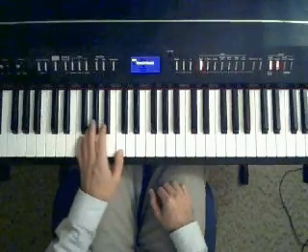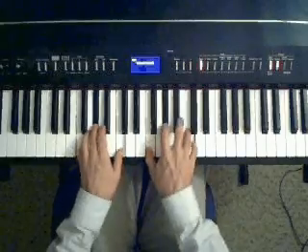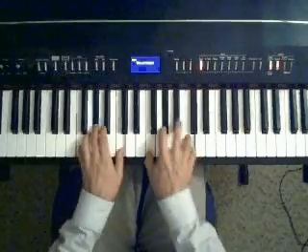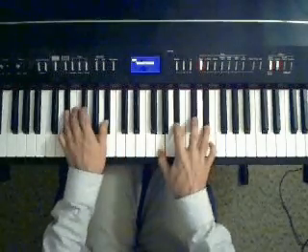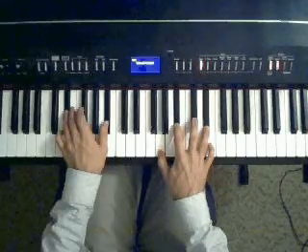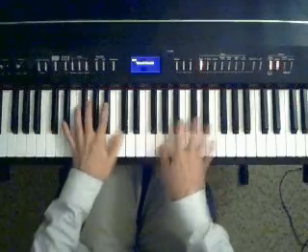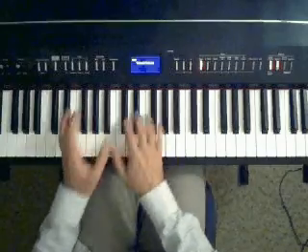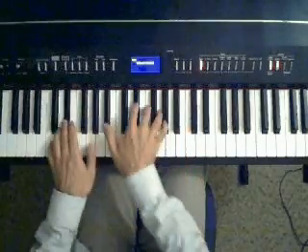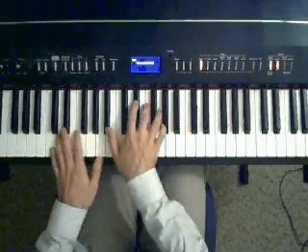Then the next change is F minor, B flat to E flat. So if we had stopped here, the listener would feel as if we've changed scale to E flat.